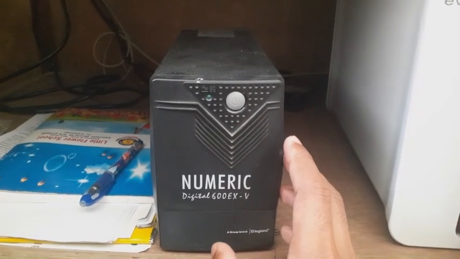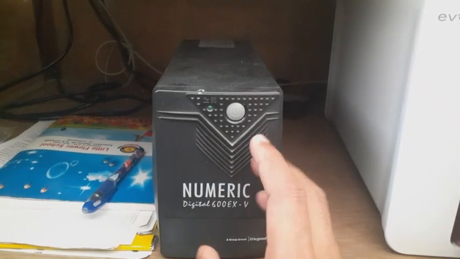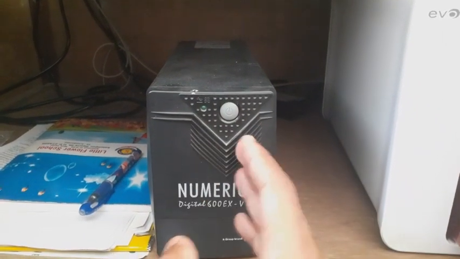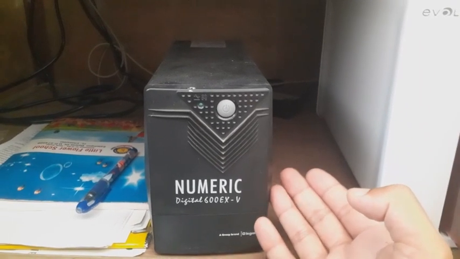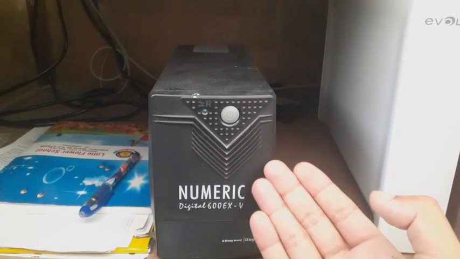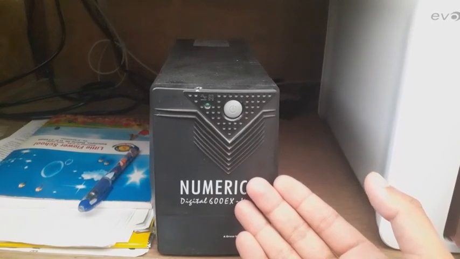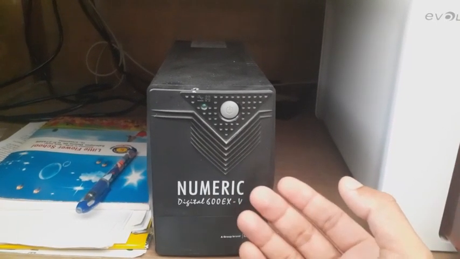the power will stay. So within that time we can save the data. Then after the power comes back, we can use the computer again. So that is why we are using the UPS, in order to save the computer and to save the data in the computer.